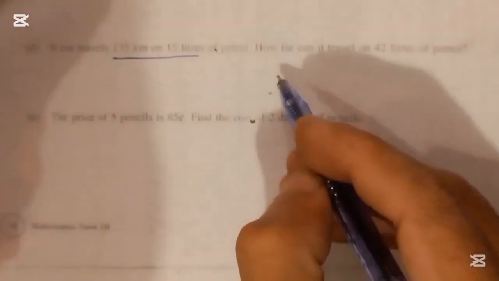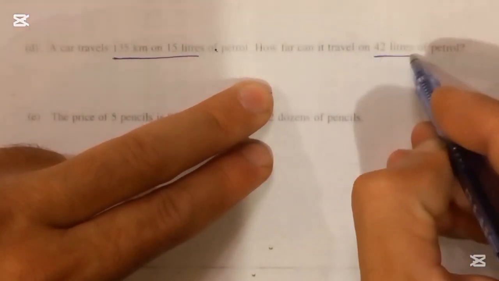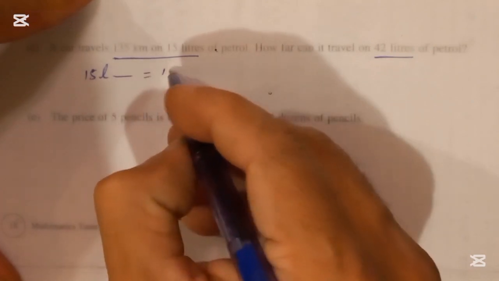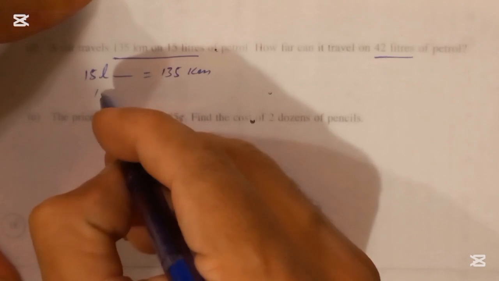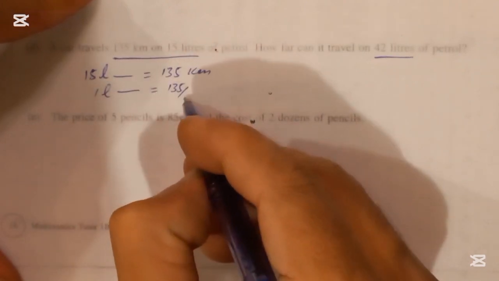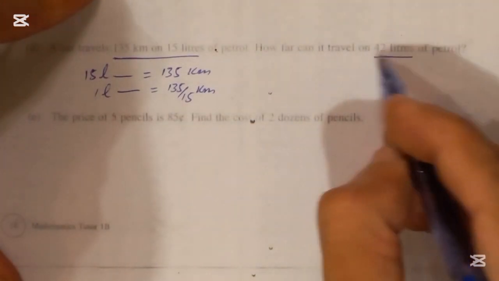Statement of the question is, a car travels 135 kilometer on 15 liters of petrol. How far can it travel on 42 liters of petrol? So if 15 liters of petrol are enough for 135 kilometers, 1 liter will be equal to 135 over 15 kilometer, and the requirement is 42 liters.